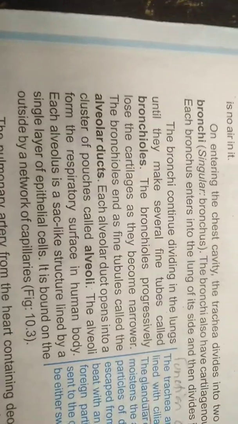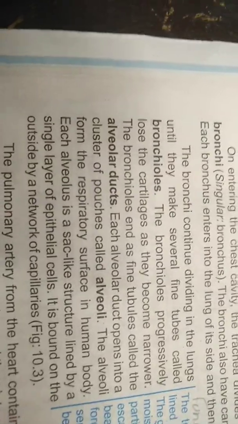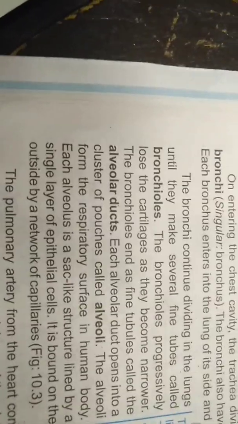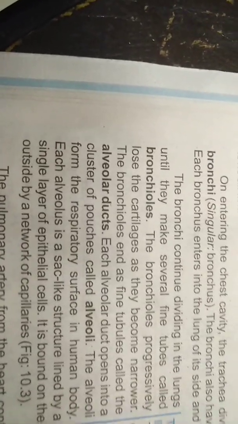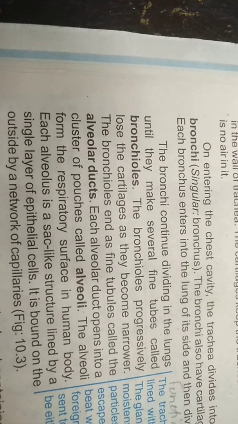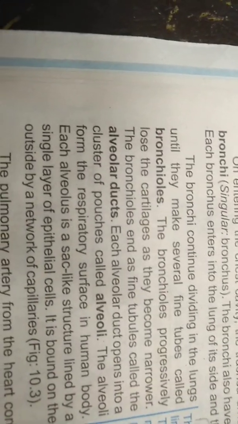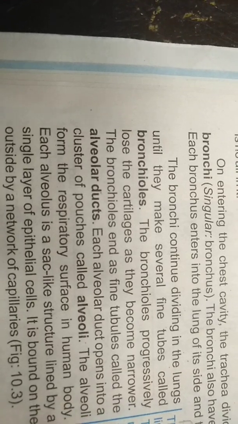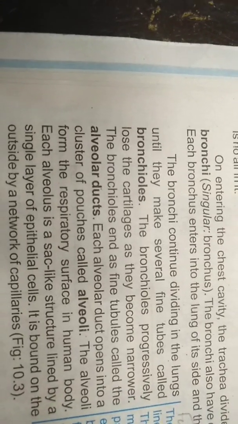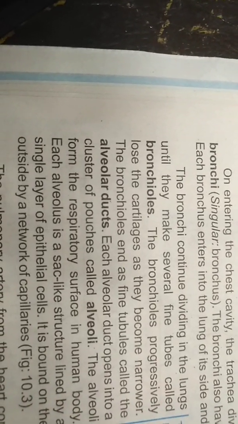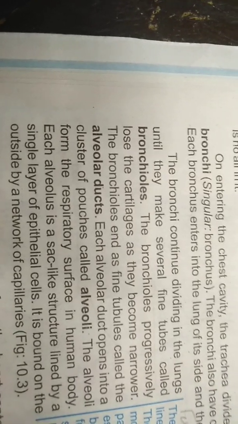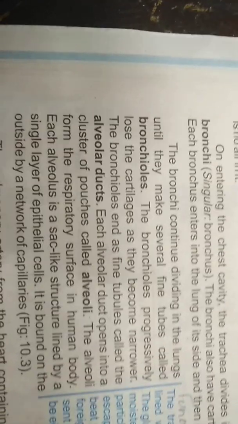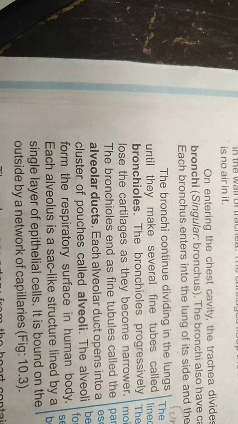Come down now. We are talking about the bronchi. The bronchi take the air to each lung. The bronchi continue dividing in the lungs until they make several fine tubes called bronchioles. The bronchioles progressively lose the cartilage as they become narrower. The bronchioles end as fine tubes called the alveolar duct.